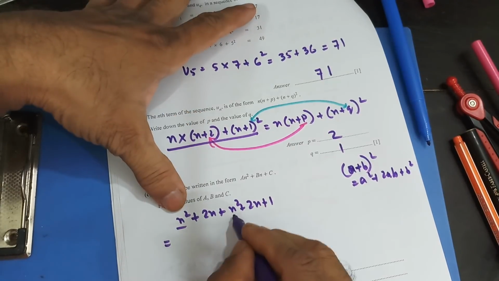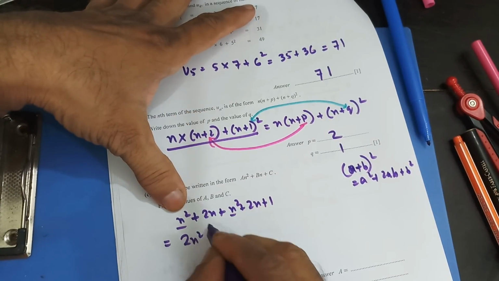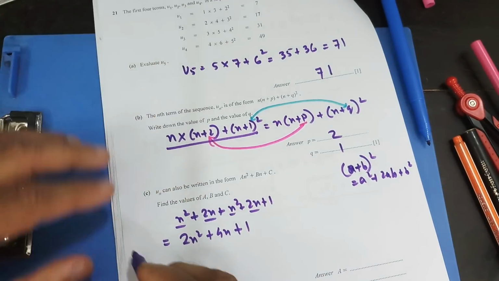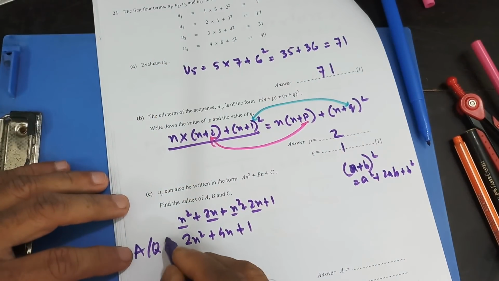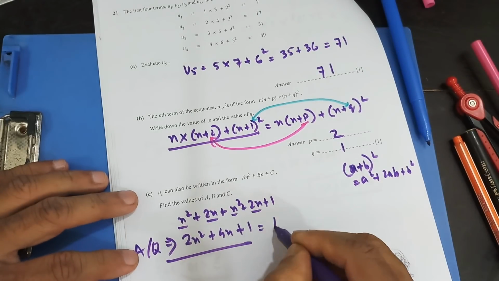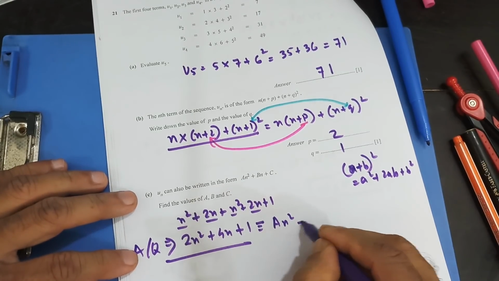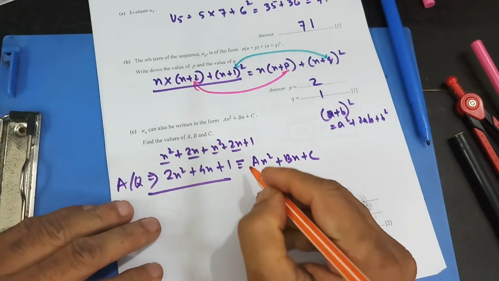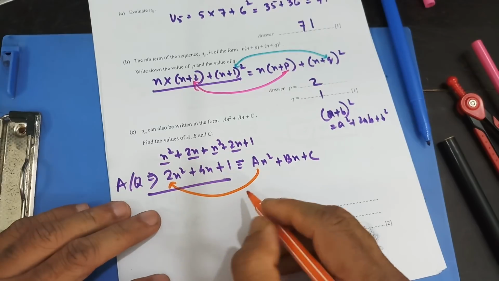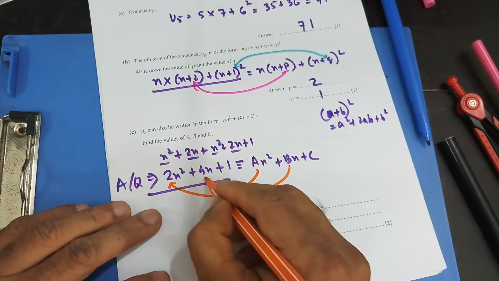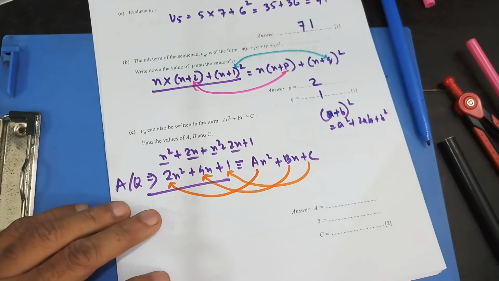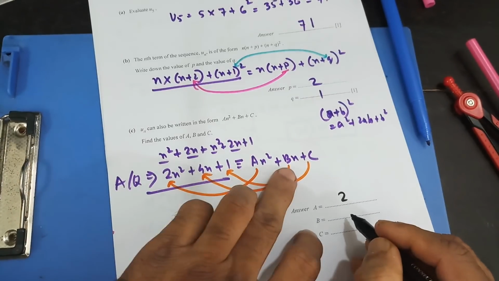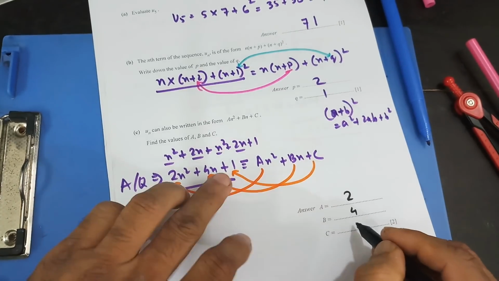So this is going to be, combining like terms, 2n squared, and 2n plus 2n makes plus 4n plus 1. According to the question, this particular thing is equal to an squared plus bn plus c. So same way we can say that a equals 2, b equals 4, and c equals 1. So we can write down here: a equal to 2, b equal to 4, c equal to 1.